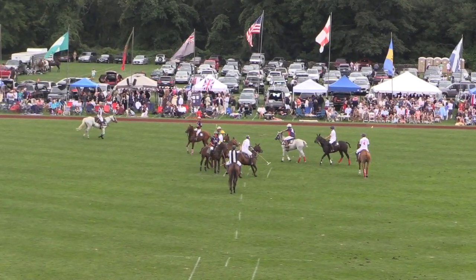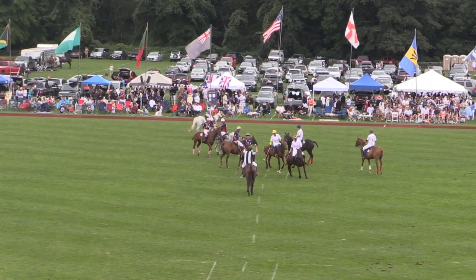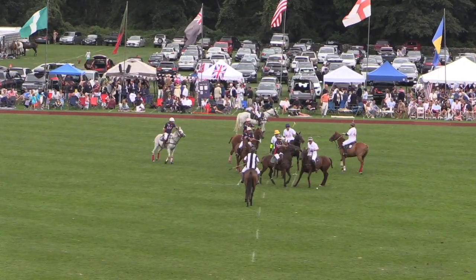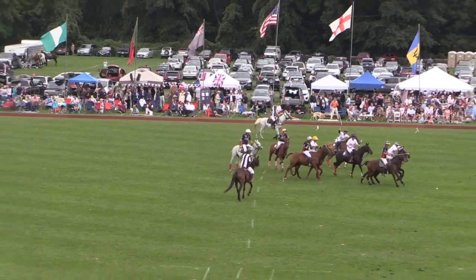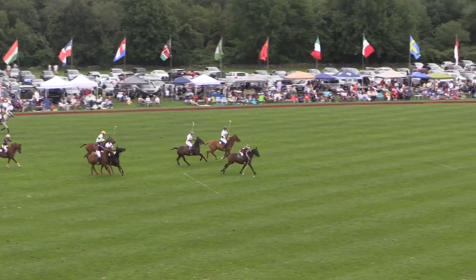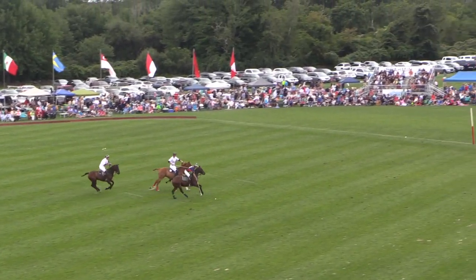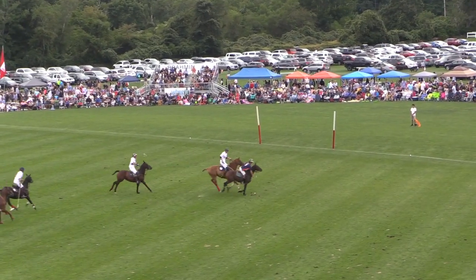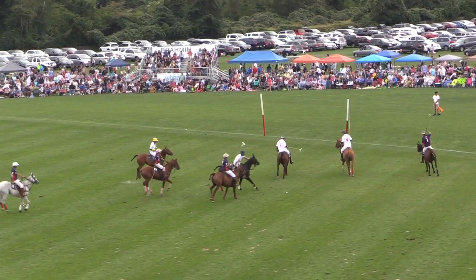Rory just asking the teams to line up in front of him. In comes the ball. Charlie gets the first hit on it. Sebastian Tarnowski trying to slow him down, but Charlie's going past him. Charlie's got another chance. Jimmy Wood going towards him. Charlie needs to get rid of this ball pretty quick. He's going to go under the neck. Oh, it comes off Jimmy Wood's horse.